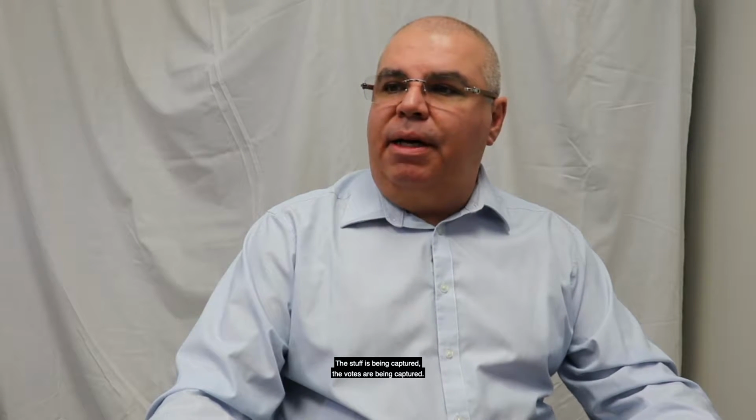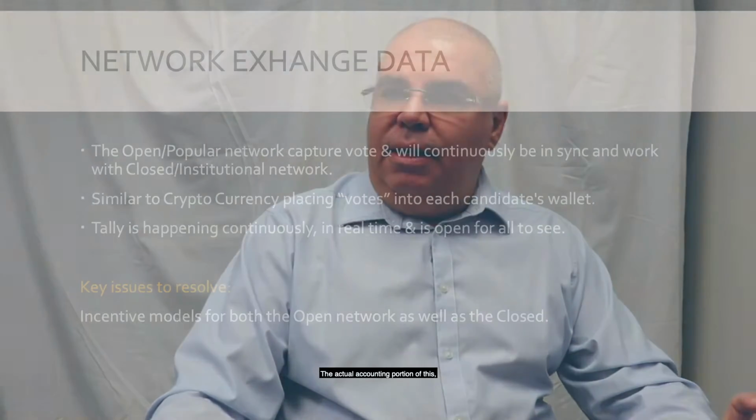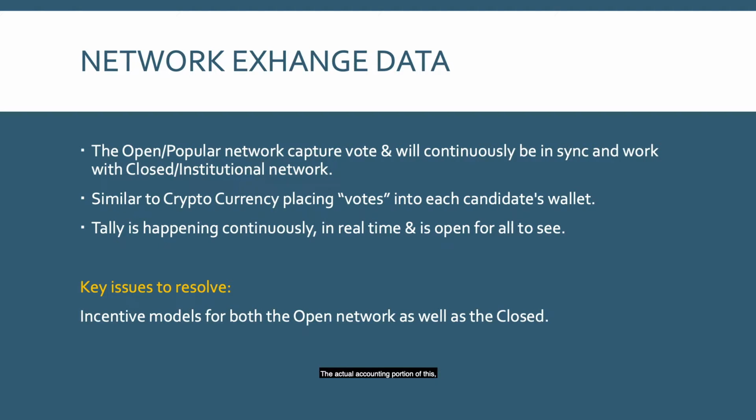All of this stuff is happening in the public network. The votes are being captured, and then we get into a situation where continuously these two networks are chatting back and forth, and the ledgers are being updated. The actual accounting portion of this, describe for me your vision on how the vote is actually routed to the candidate.